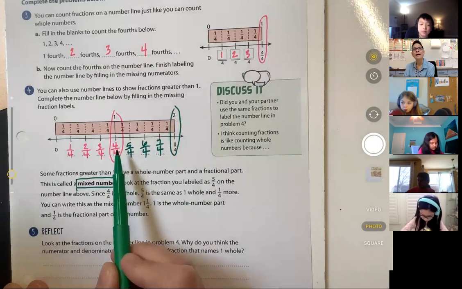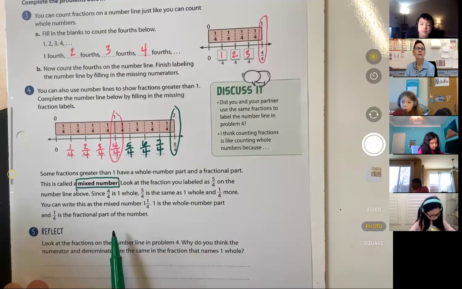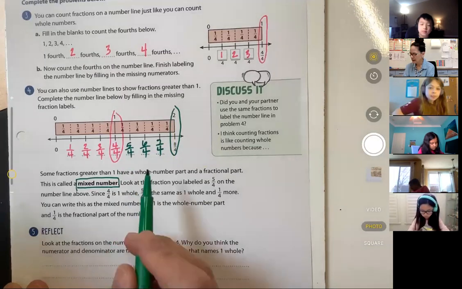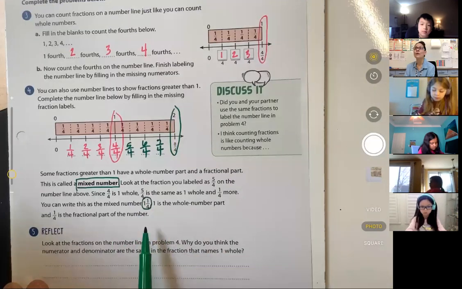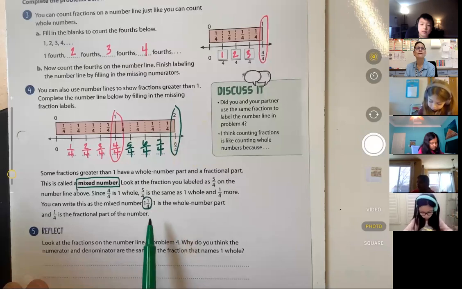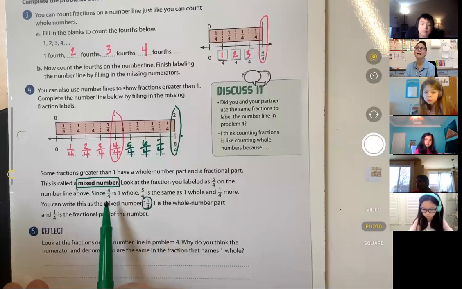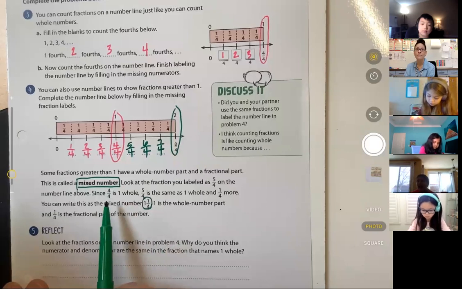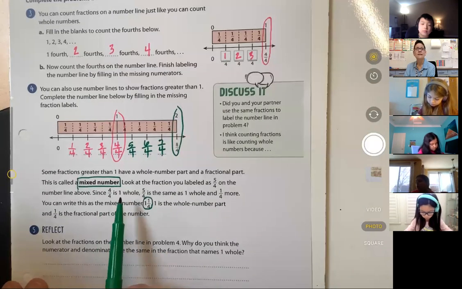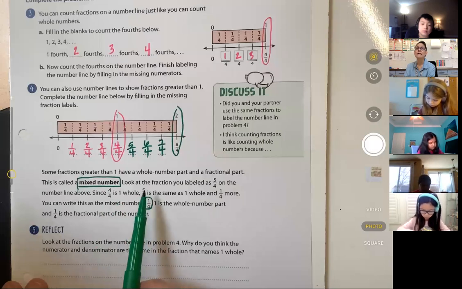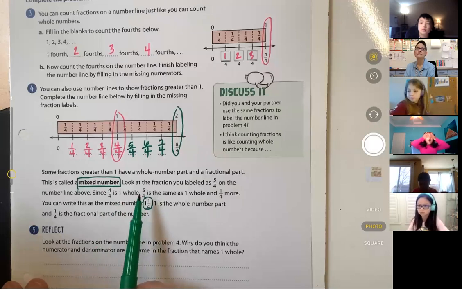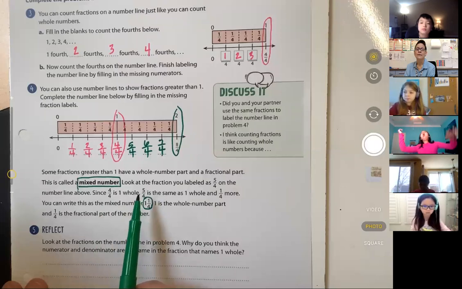You can write this as the mixed number 1 and 1/4. 1 is the whole number part and 1/4 is the fractional part of the number. Again, friends, anytime your numerator and denominator are the same, that's 1 whole. Anything outside of that is the fractional piece. All right?